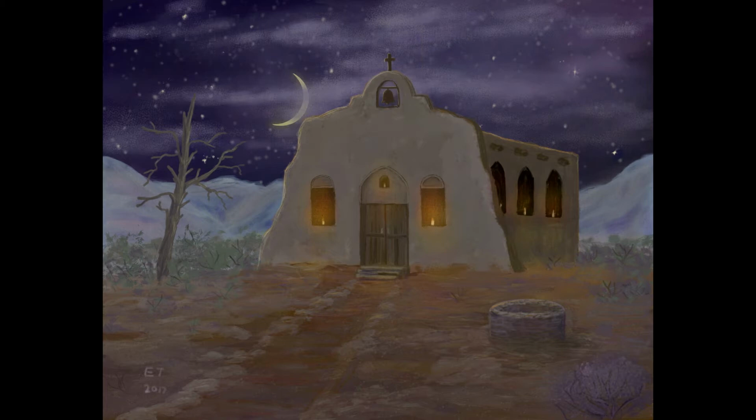This is part 8 of my Midnight Mission series, and in this video we're going to go ahead and add more details to the mission, and also we're going to work on the well and the old tree and around the front of the mission a little bit.